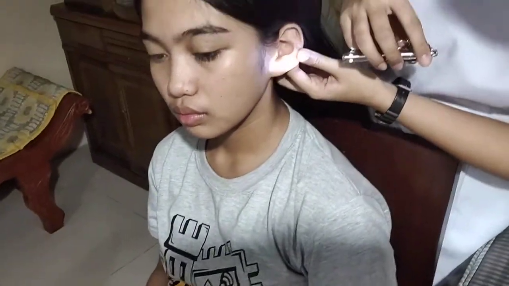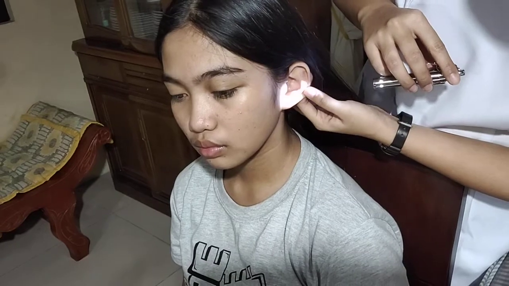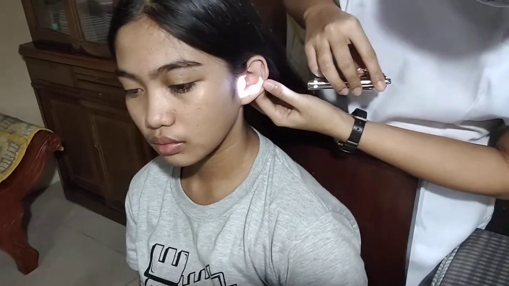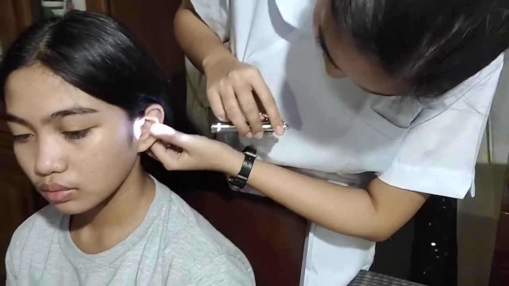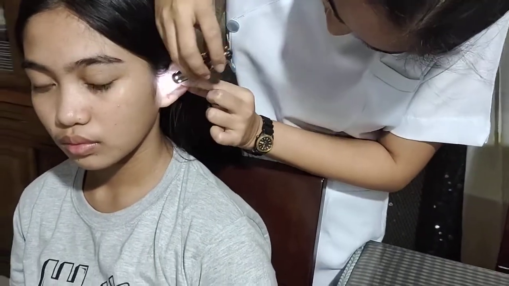So after that, we will inspect the ear canal. So using our otoscope, so since we don't have otoscope here, we will just use our penknife. We will inspect the cerumen, skin lesions, pus and blood. So as we can see, we don't see any lesions. So the patient has a dry cerumen. There is also no redness and discharge.